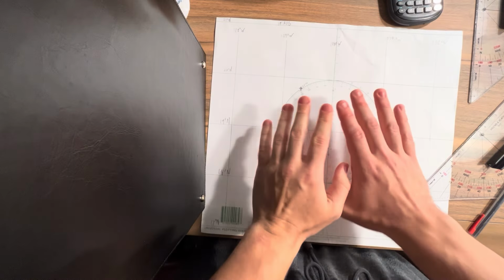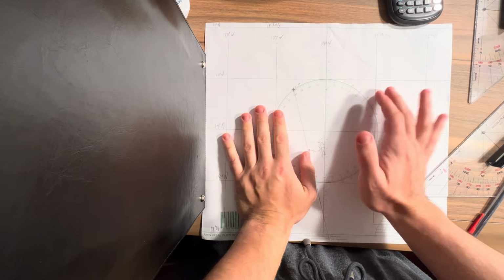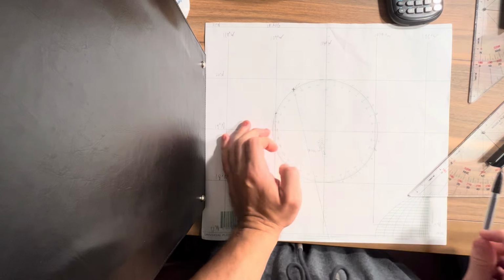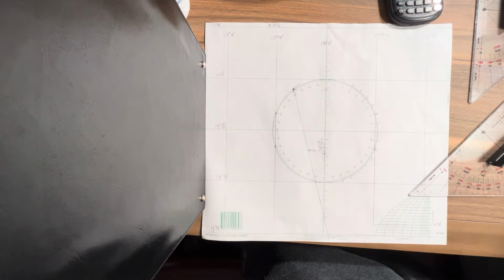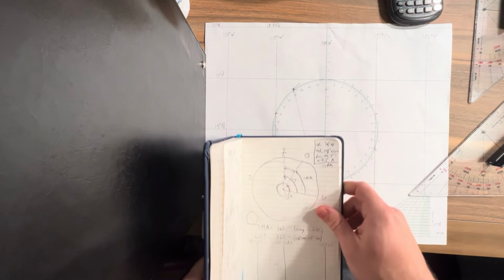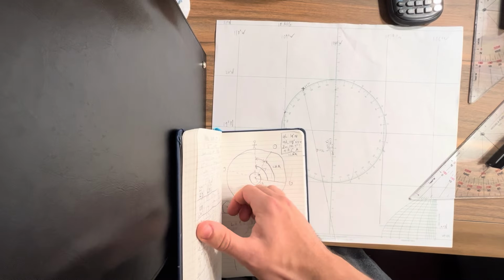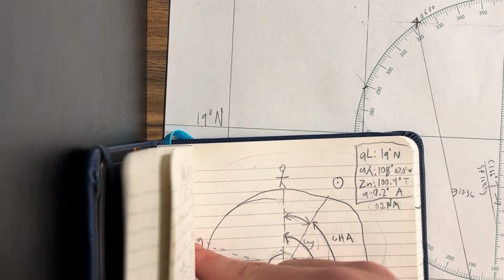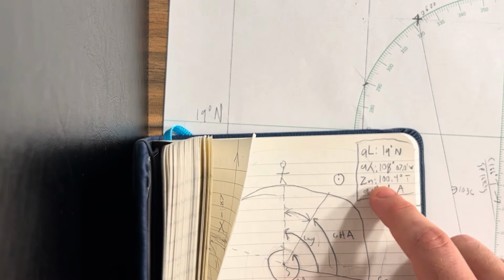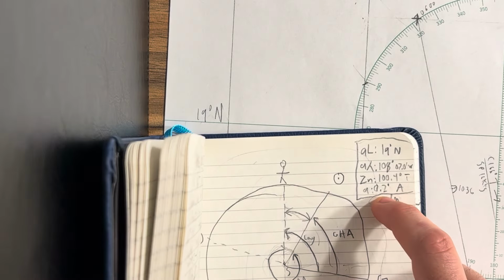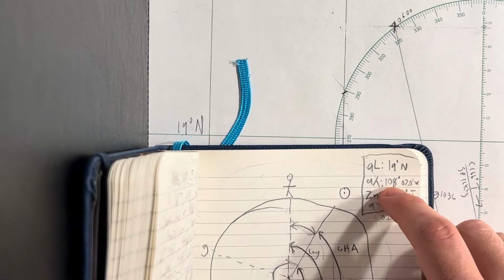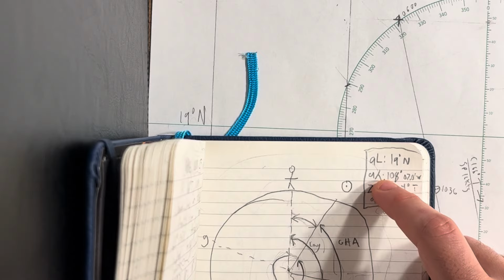As I said, we're now finally ready to plot our LOPs for each of our problems. So we're going to start with the 18th of August problem up here. And we're going to use the information that we've been calculating to actually find our LOP. So right here are the four pieces that we plot with: our latitude, longitude, ZN, and intercept. So we're going to first just place down our latitude and our longitude to mark our assumed position.